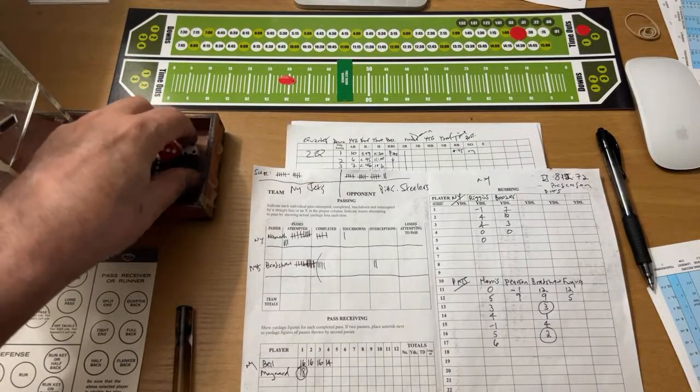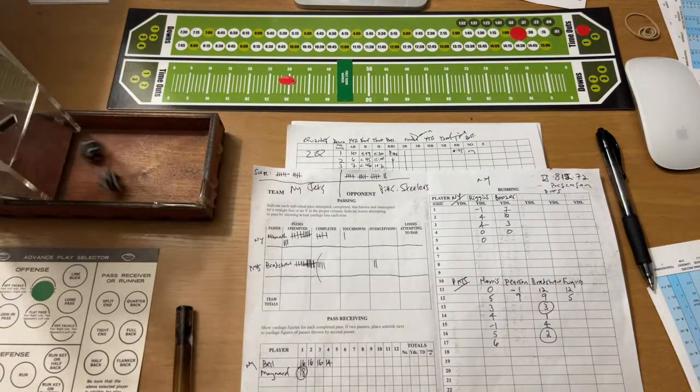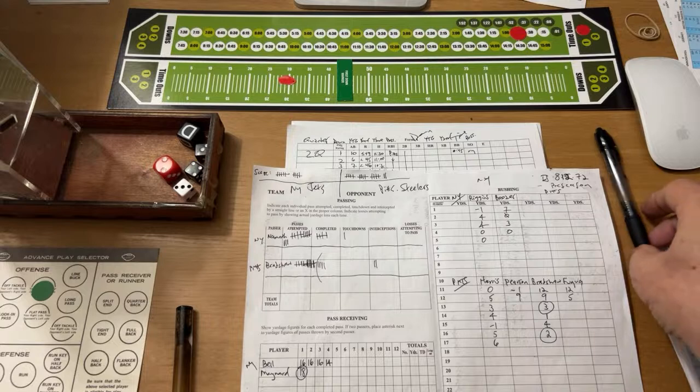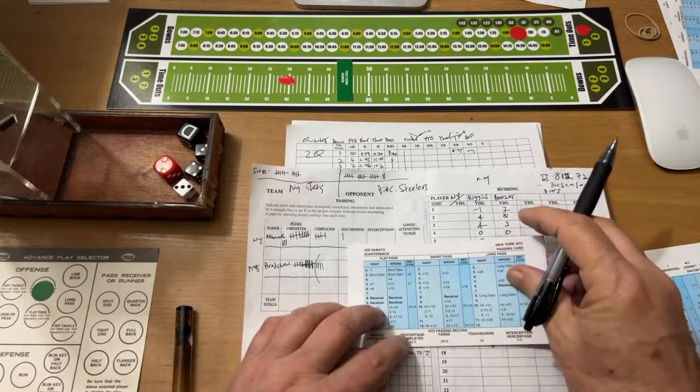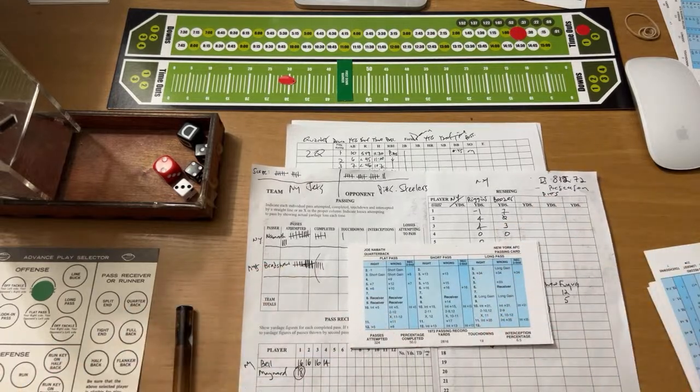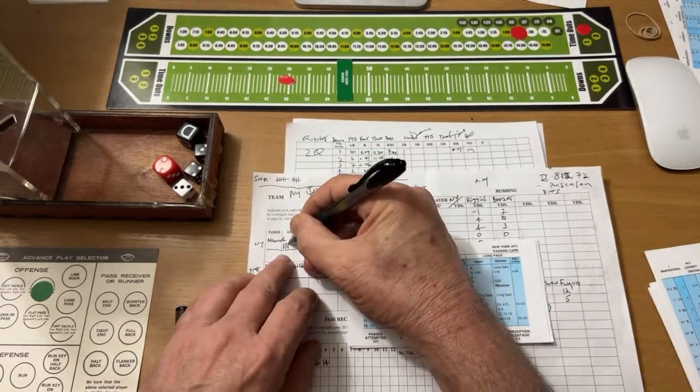It's a short to Maynard. That's going to be incorrect. It's going to be a 7 on Namath. And it's incomplete. Oh, Lord.